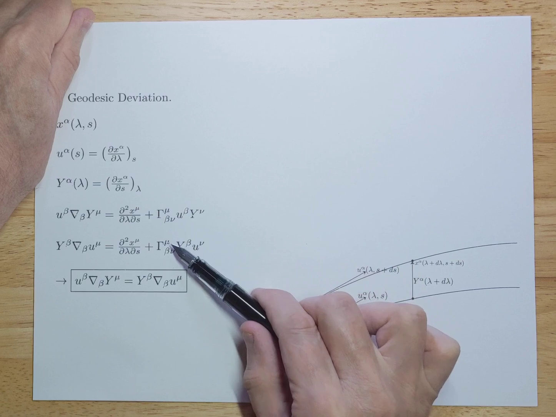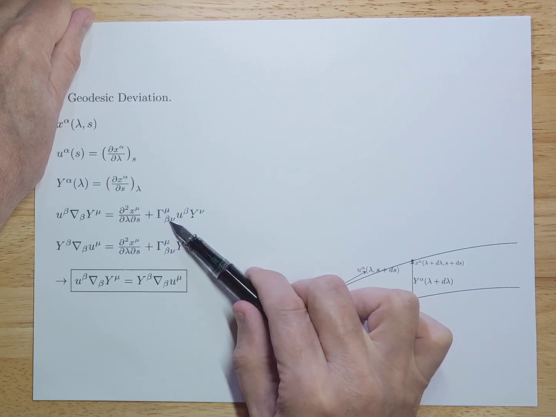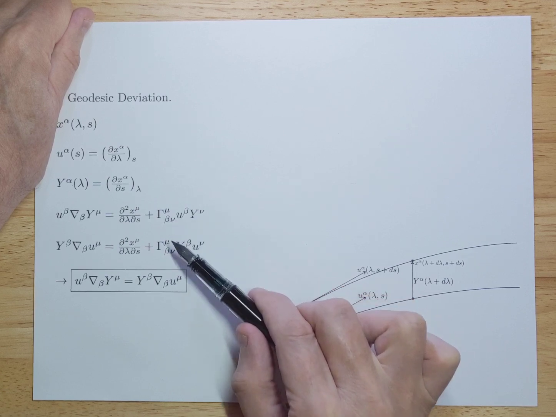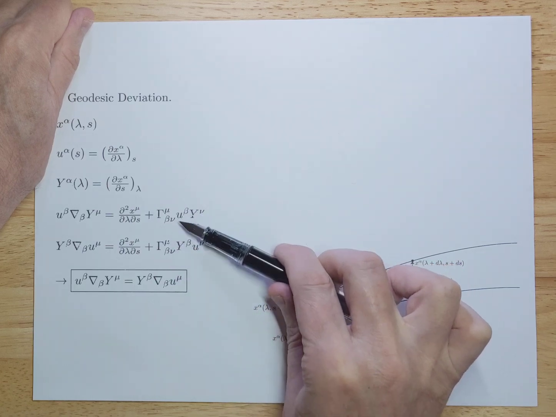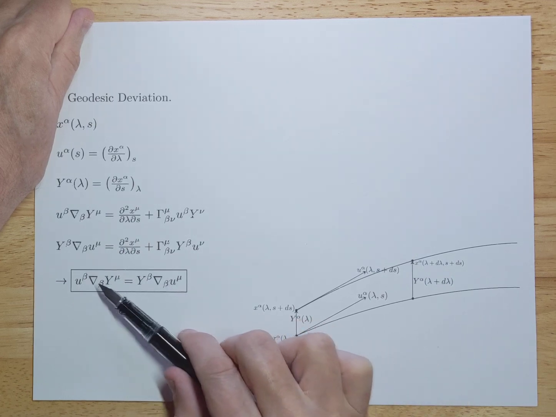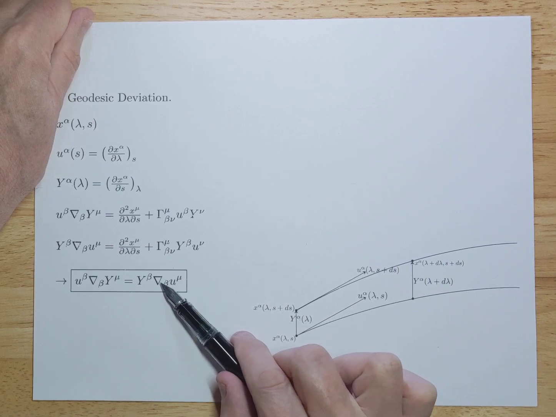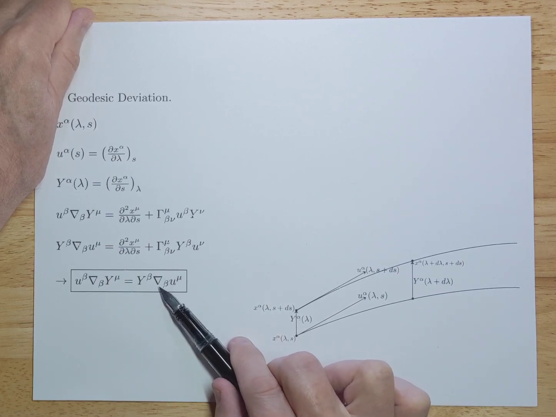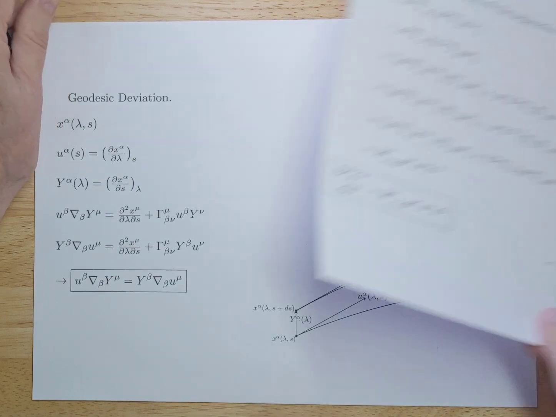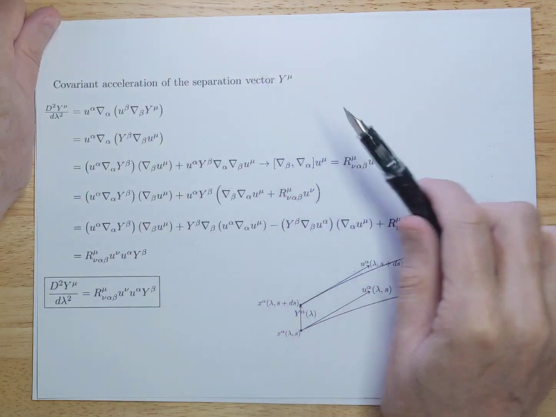Now these connection coefficients in a Riemannian manifold are actually symmetric in these indices. So beta nu is the same as nu beta, so therefore these two are identical, okay? And you can conclude that this holds. So if you covariantly differentiate y in the direction of mu, that's exactly the same as covariantly differentiating mu in the direction of y, okay? We need this later.